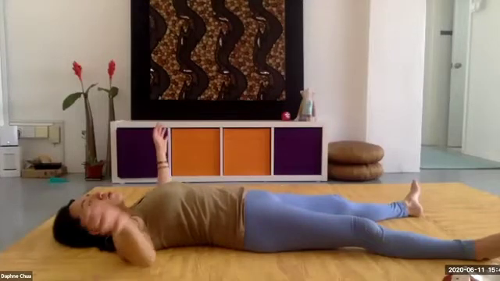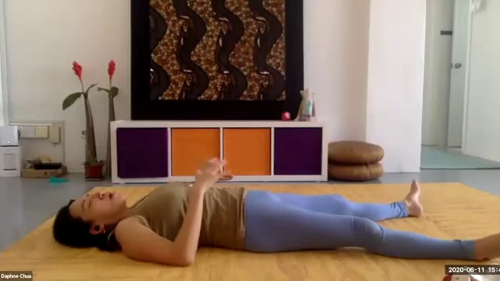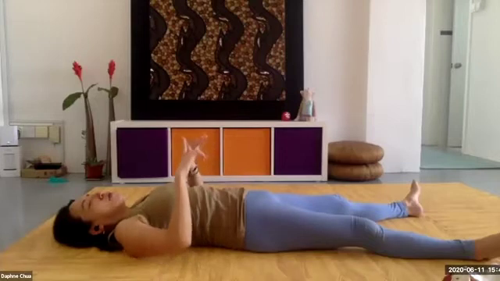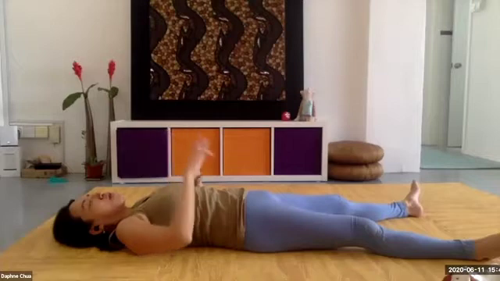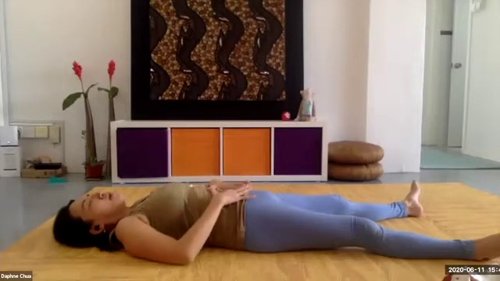And I'd like you to just bring your hands into a diamond shape. So join your index finger and your thumb together and place it over your belly button, over your navel. And then begin to just sense into the movement of the breath.